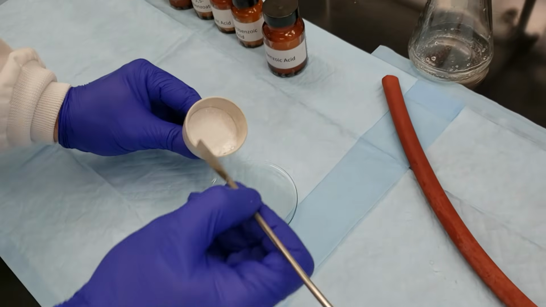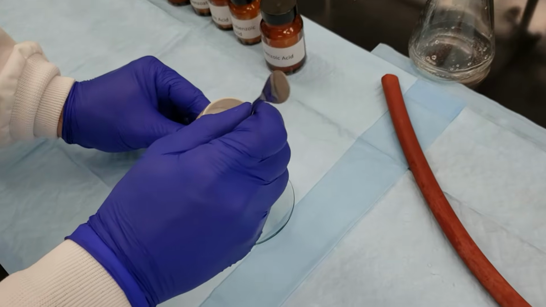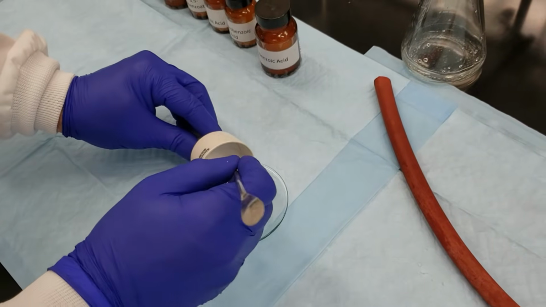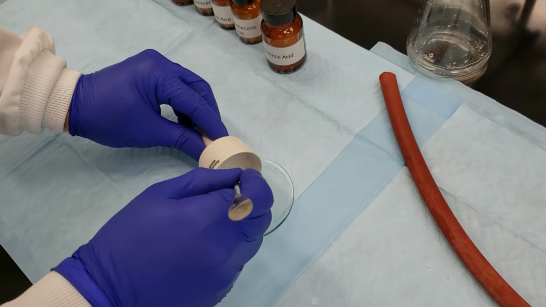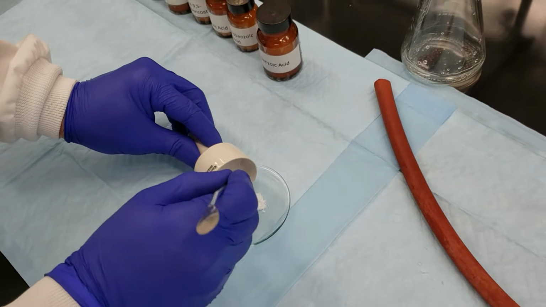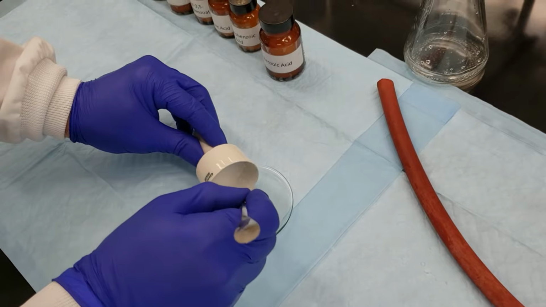All right, our crystals are waiting for us. We've already scraped the majority of them down. Make sure we get everything that we possibly can.